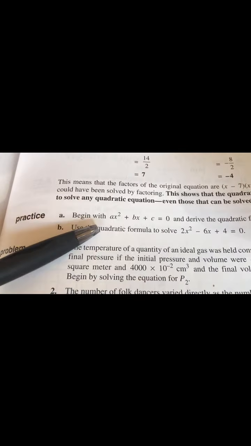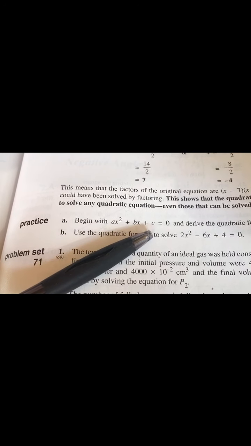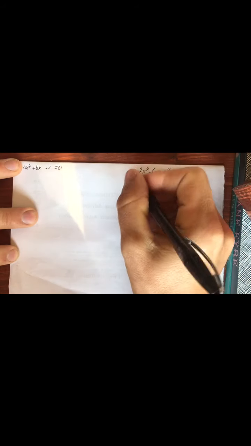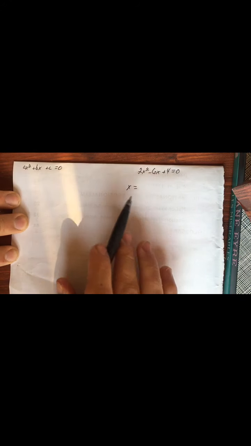The first one says begin with ax squared plus bx plus c equals 0 and derive the quadratic formula. So we're going to talk about how we actually found the quadratic formula, who invented it, how we can find mathematically that it holds true. The quadratic formula is something that goes x equals. So right away we could plug in our information and solve our problem.